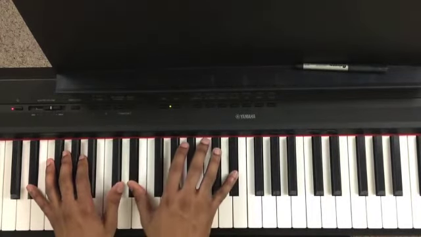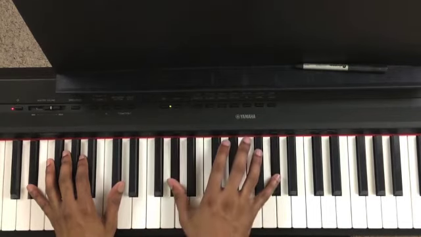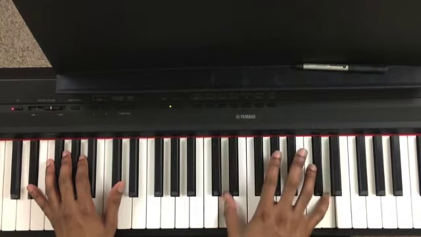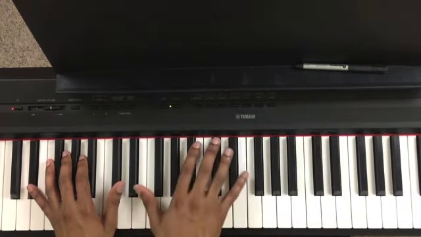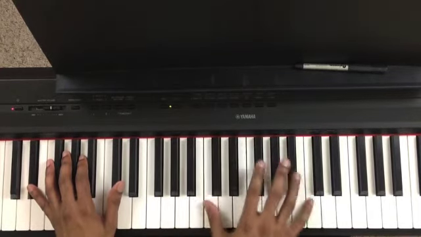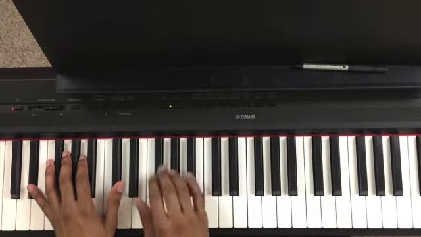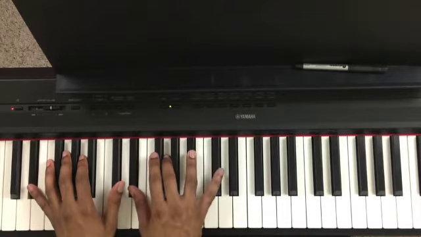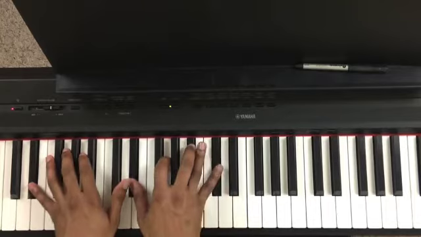Major scale is E flat, F, G, A flat, B flat, C, D, E flat. Numerically, 1, 2, 3, 4, 5, 6, 7, 8, or 1. So you have 1, 3, 5, and 7 is D. We're going to flatten it.